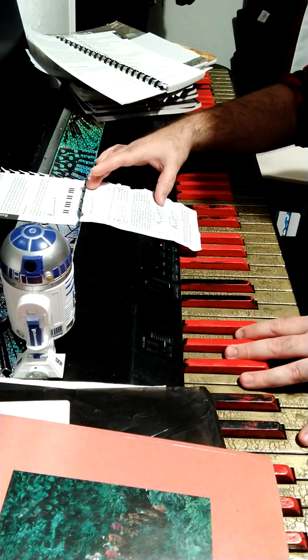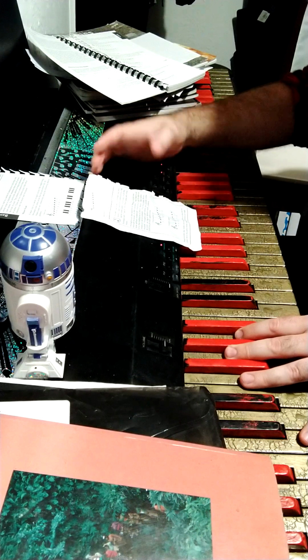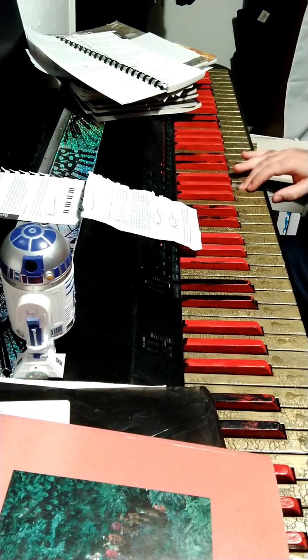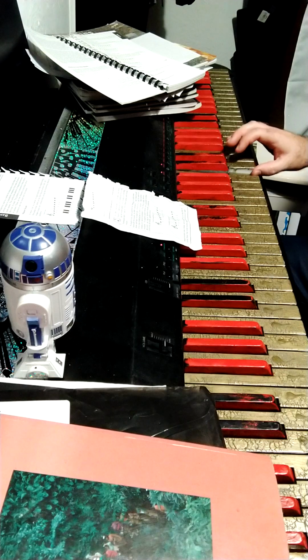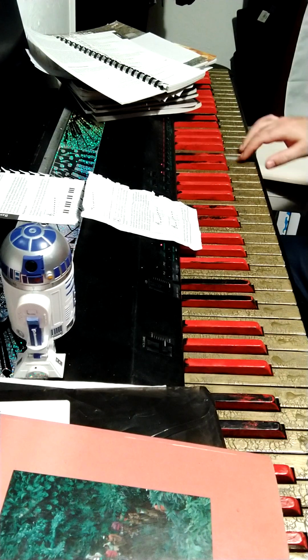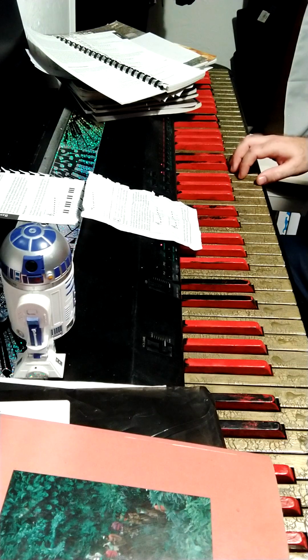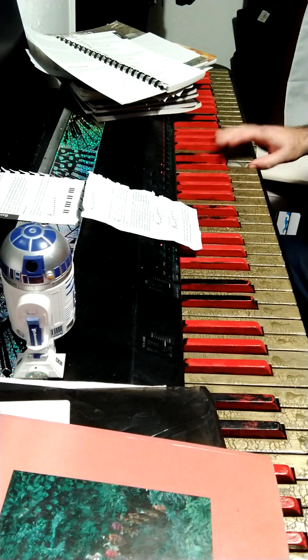Regardless of what note the scale begins on, the pattern of half steps and whole steps is always the same. So F was whole, whole, half, whole, whole, whole, half. A was whole, whole, half, whole, whole, whole, half.